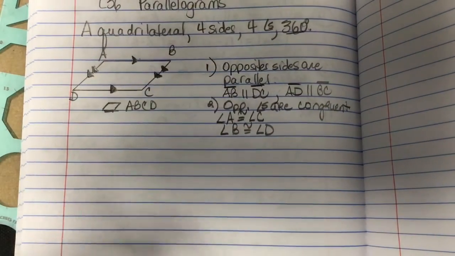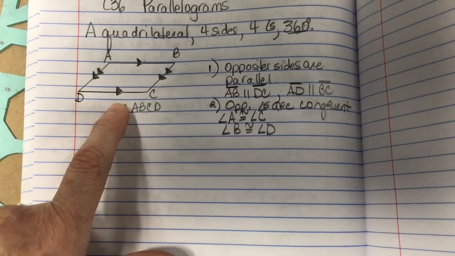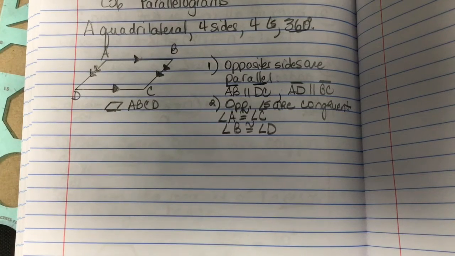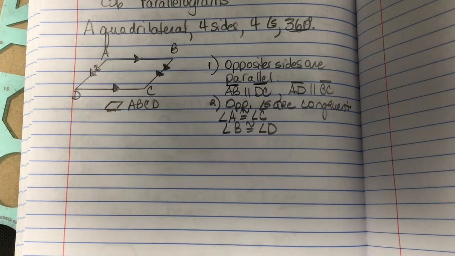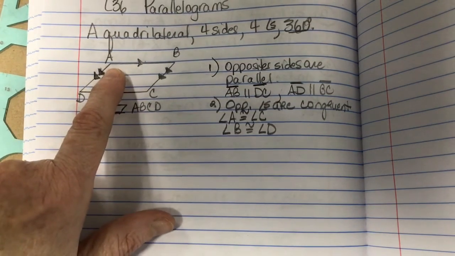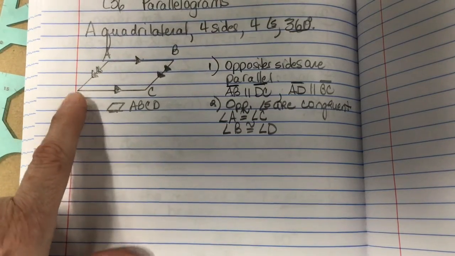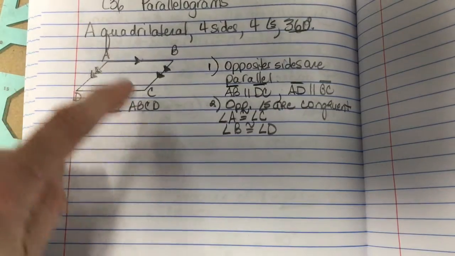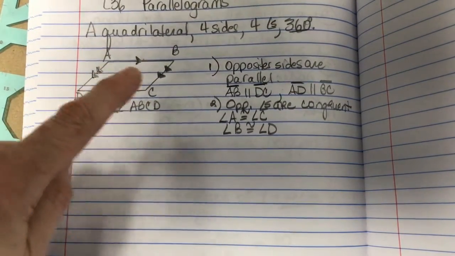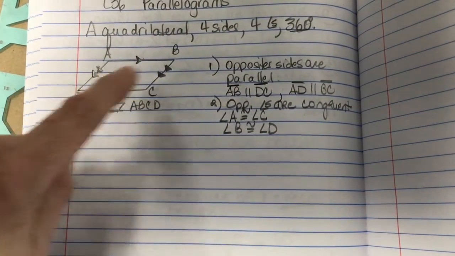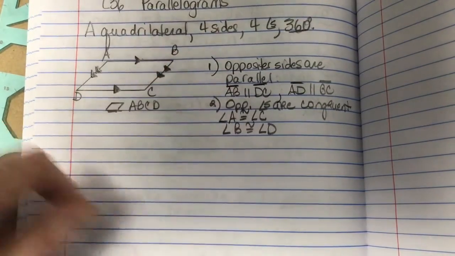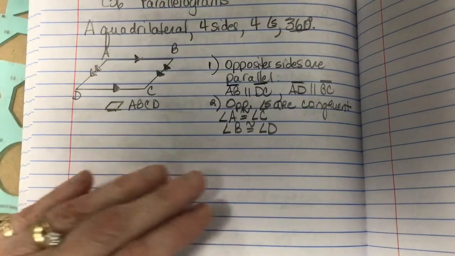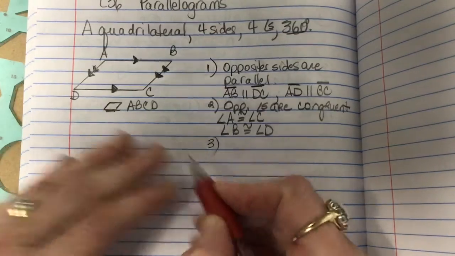Now, here's an easy rule. If it's just a parallelogram, not a square, not a rectangle, it's always going to have an obtuse and an acute. The two acute will be the same. The two obtuse will be the same. So if this is 120, that's 120. If this is 60, this is 60. And they all add up to 360. Now, I should have already done this one, so we can mark them.